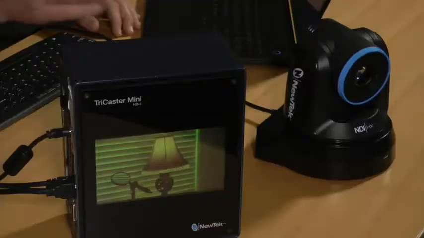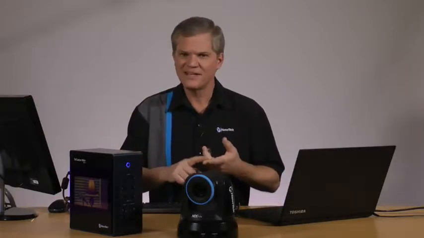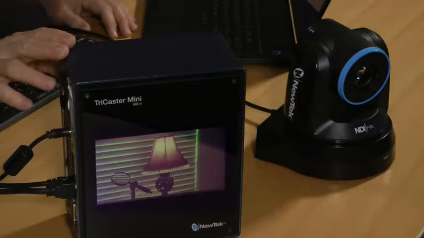Now, I come here to the PTZ control tab to pan, tilt, zoom, change the focus, as well as change the white balance. And then save it all as a preset in the camera, and then recall it in the shot selector. Each of these camera settings is actually saved as a preset in the camera itself, not in the production system.